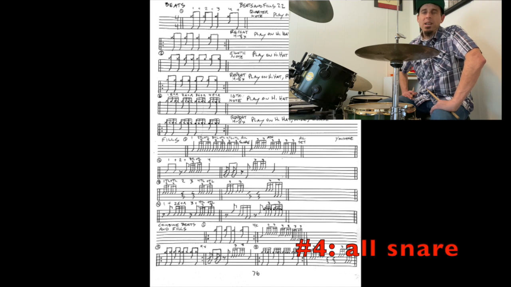For number 4, we have an 8th note rest on the downbeat of 1. We'll hit the end of that beat. 16th notes on beat 2. An 8th note rest on the downbeat of 3. We'll hit the end of that beat. And then a 16th note triplet on beat 4.